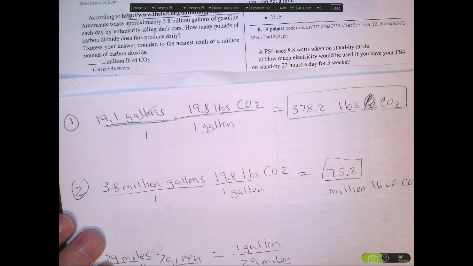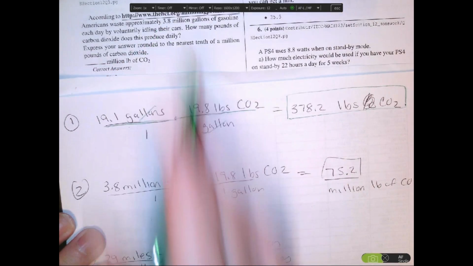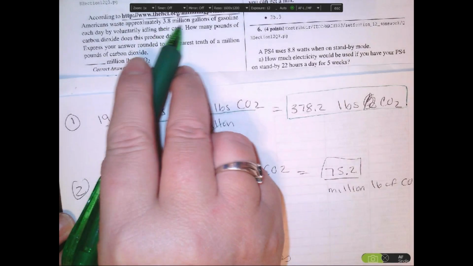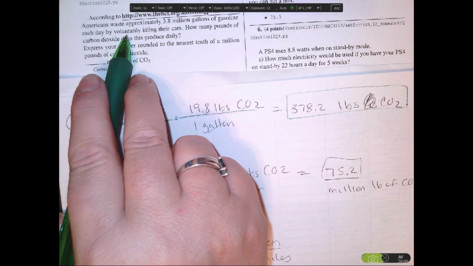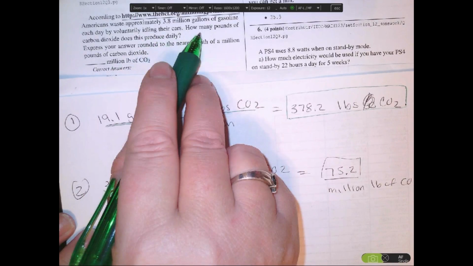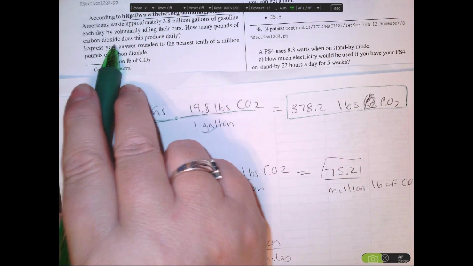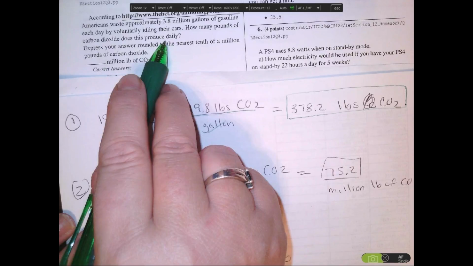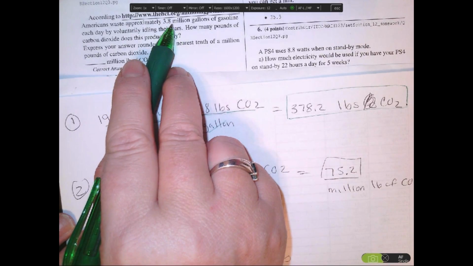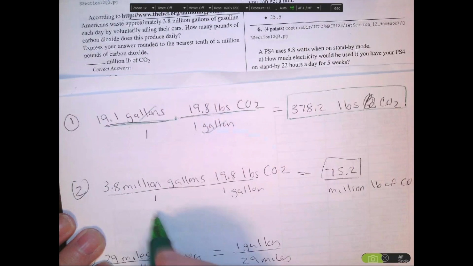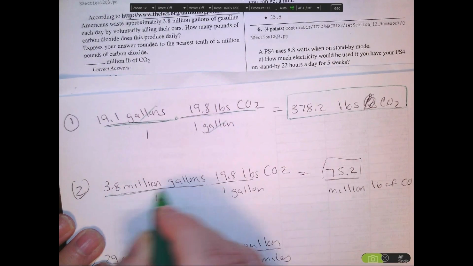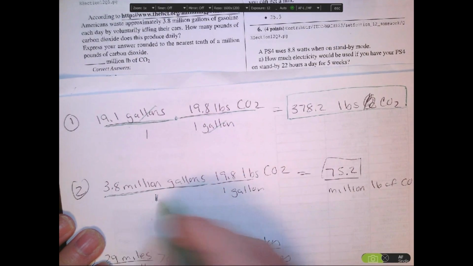Number 2. They have an article and it tells us that 3.8 million gallons of gas each day are burnt from idling their cars. How many pounds of CO2 does this produce daily? Okay, so we're given 3.8 million gallons to pounds of CO2, a direct conversion. 3.8 million gallons over 1.